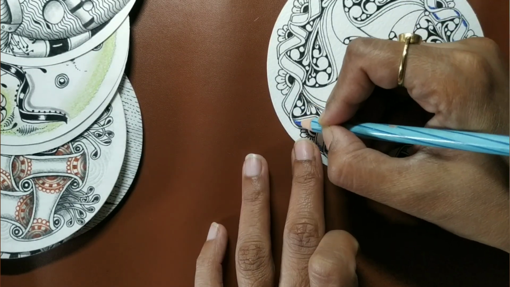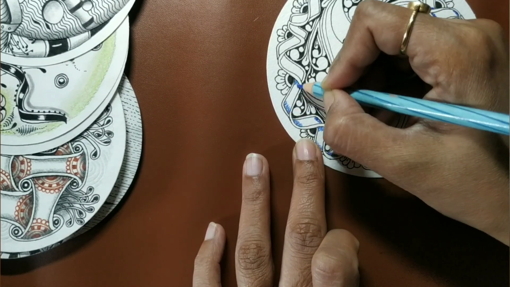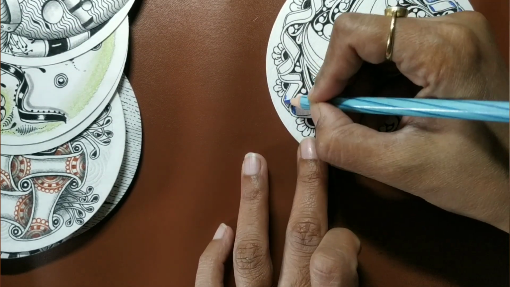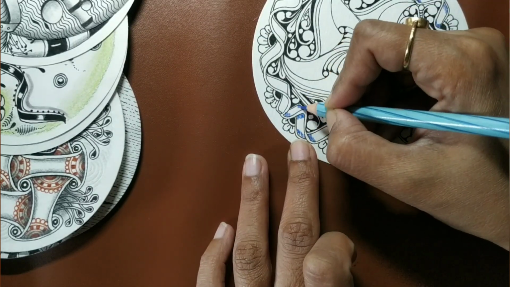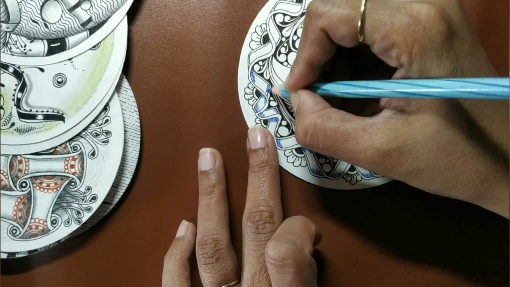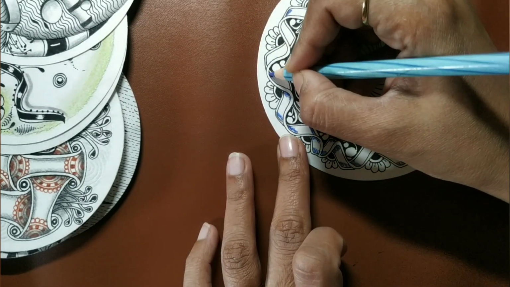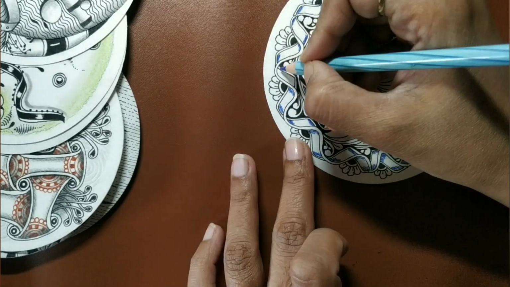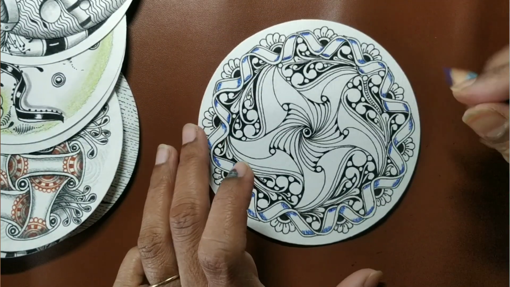These are watercolor pencils. You can use any brand that you like. Zentangle headquarters endorses the Generals brand. So you can either use Generals. If it is not readily available near you, you can go with any other brand. Just enjoy the process, that is important. So I've added blue there.